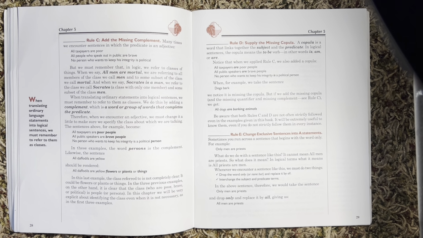Rule D. Supply the missing copula. A copula is a word that links together the subject and the predicate. In logical sentences, the copula means the to be verb, in other words, is, am, or are. Notice that when we applied Rule C, we also added a copula. All taxpayers are poor people. All public speakers are brave people. No person who wants to keep his integrity is a political person.